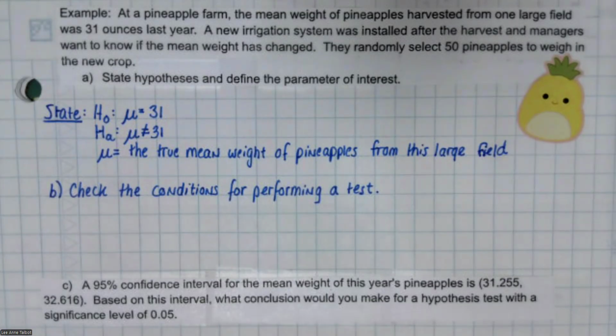I think we should take a field trip to a pineapple field in Hawaii. We should just go to Hawaii. We could weigh pineapples and then eat them. Yeah, exactly. New irrigation system, old irrigation system, deliciousness level. Pineapple is my favorite fruit.